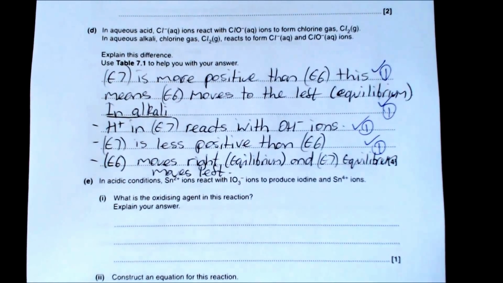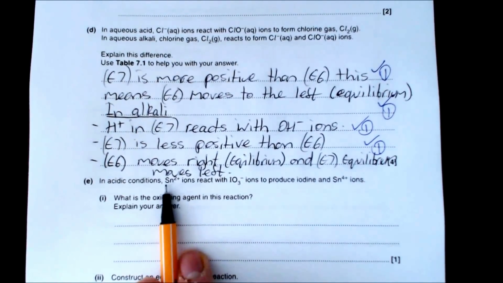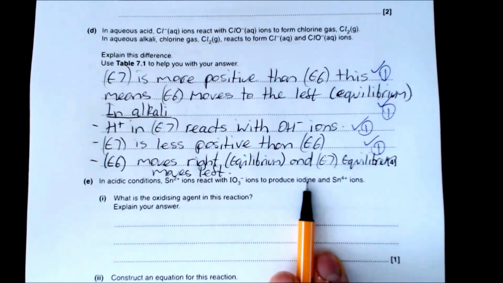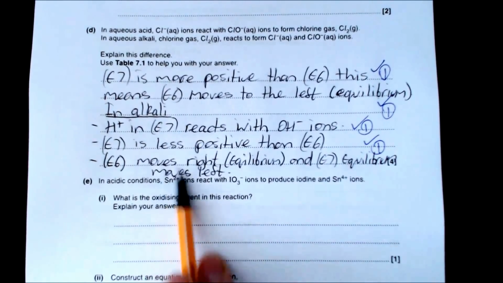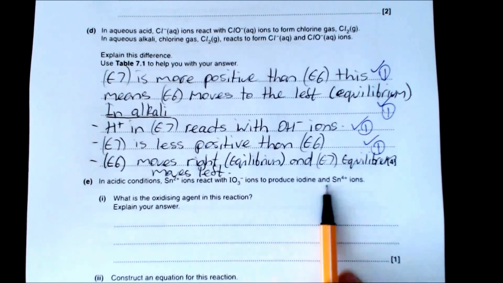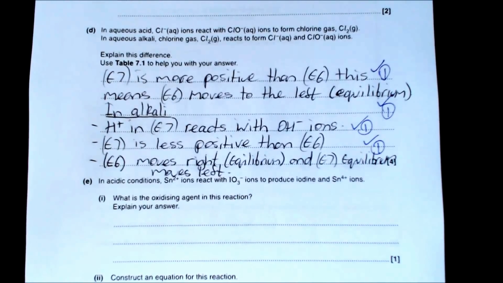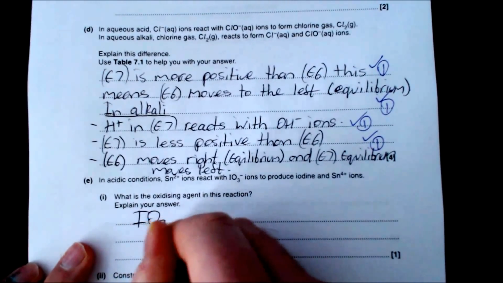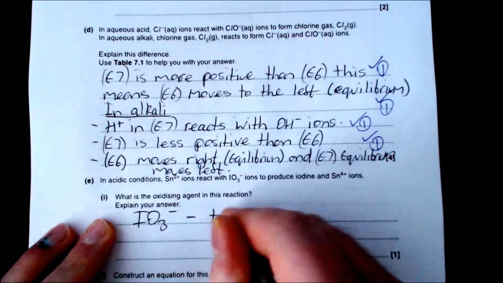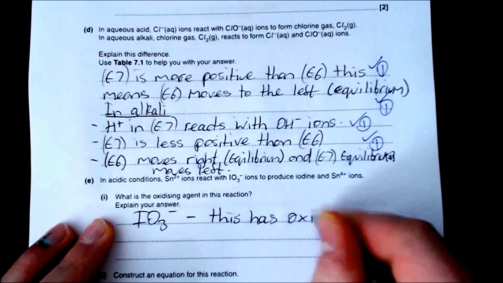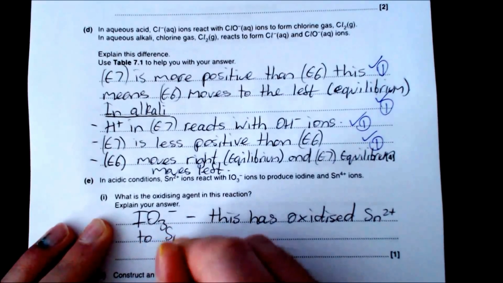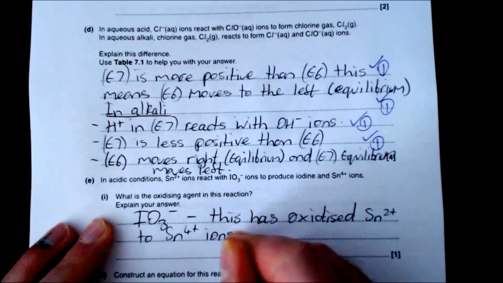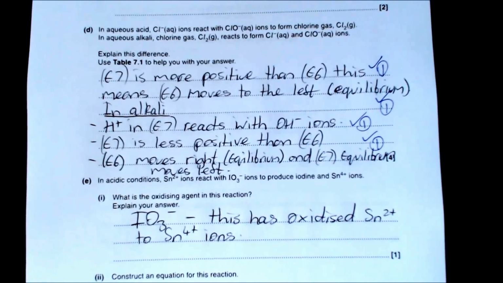Okay, so on to the next one. In acidic conditions, Sn2+ or tin2+ ions react with IO3- ions to produce iodine and tin4+ ions. What is the oxidizing agent in this reaction, and explain your answer. So you can see the Sn2+ has gone to Sn4+, so that's been oxidized. So the oxidizing agent is IO3-. So let's write that down. Put in there IO3-, and this has oxidized Sn2+ to Sn4+ ions. Okay, right. So that gets you the 1 mark just for that one.